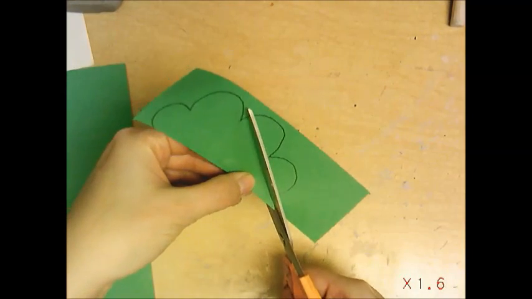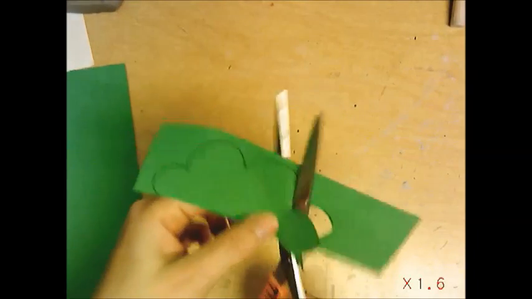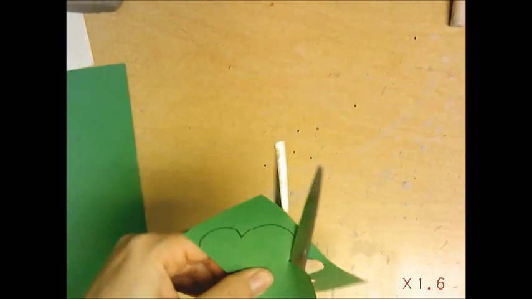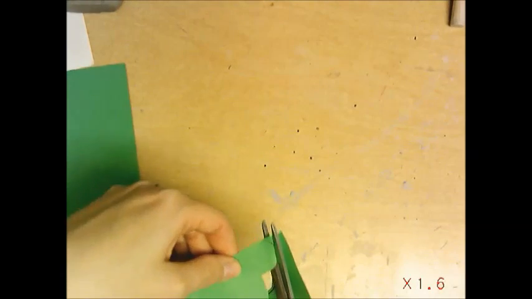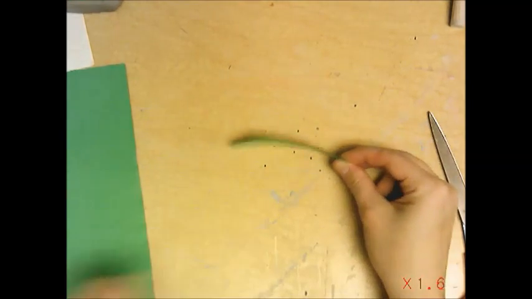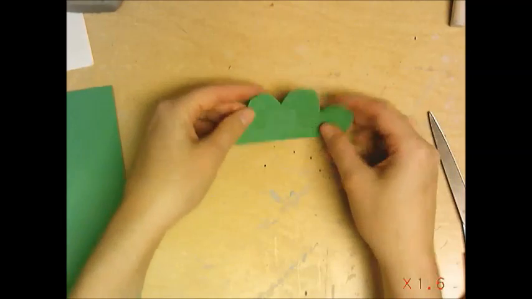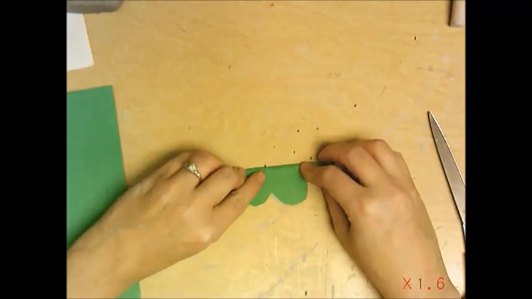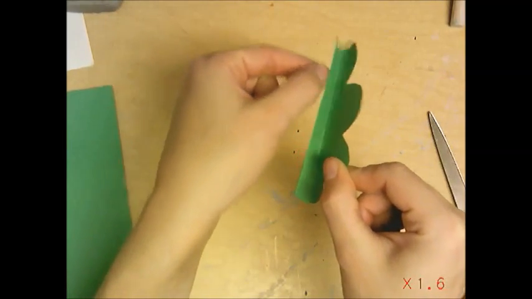So I will just come in with my scissors and cut it out. Remember, when we cut curved lines, turn the paper, not your scissors. Now, how am I going to get this bush to stand up? I need it to stand up so it makes sense with my house that's standing up. So what you're going to do is you're actually going to take the bottom straight part, you're going to fold it up. And what you've done is you've created a little foot for it to stand on.